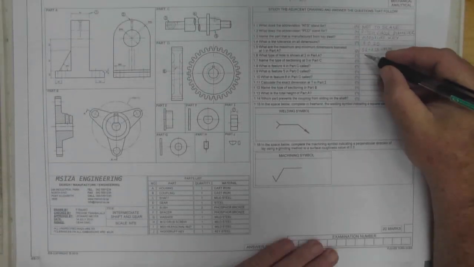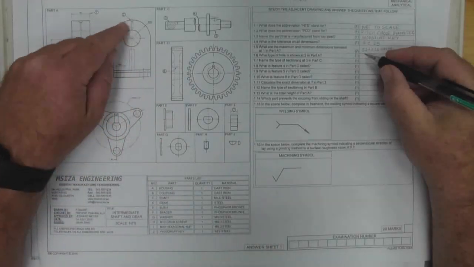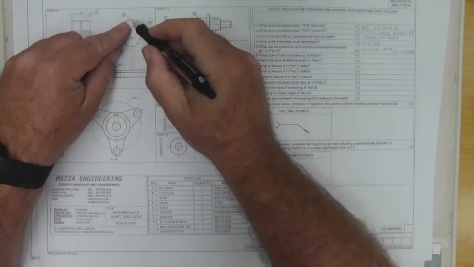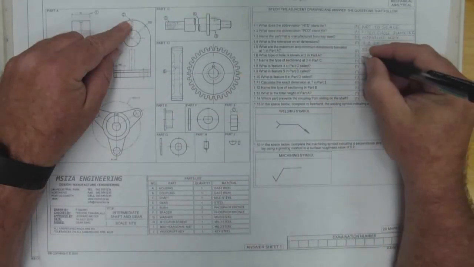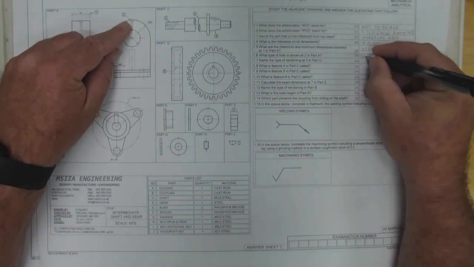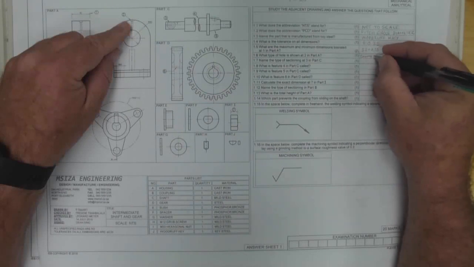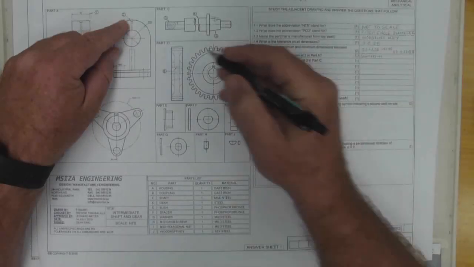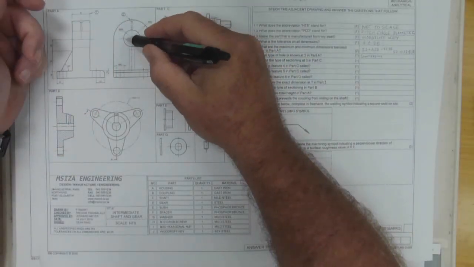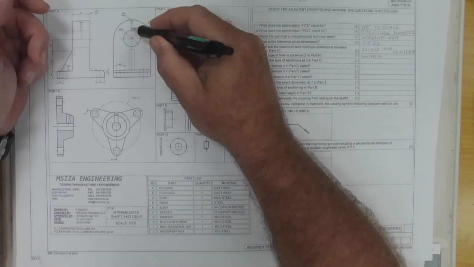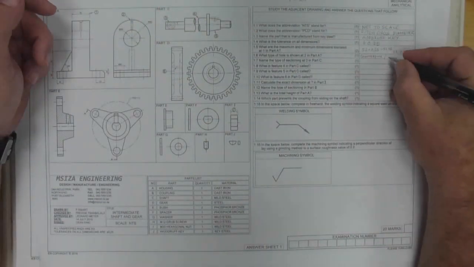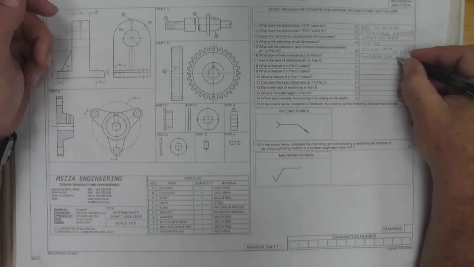Question 6, the type of hole. Here is the hole. Now it could be two aspects. One is it's got this little slope on the side, which means it could be a countersink hole, and that's because it's got those sloping sides, a countersink hole. Or because there is a space here where the shaft could be, this is where they could be putting oil into that space. So it could be a countersink or an oil hole.